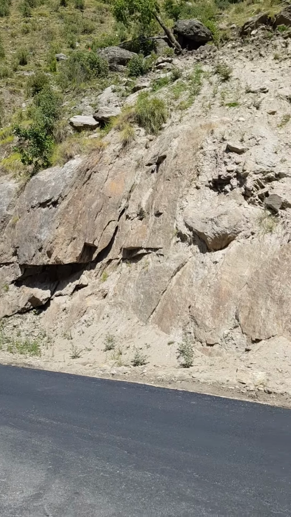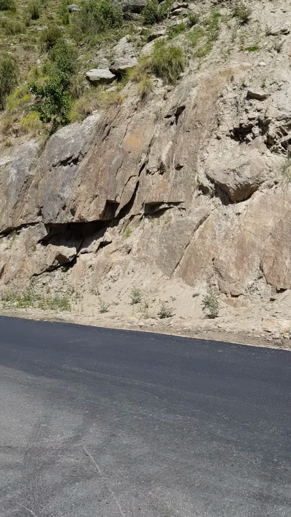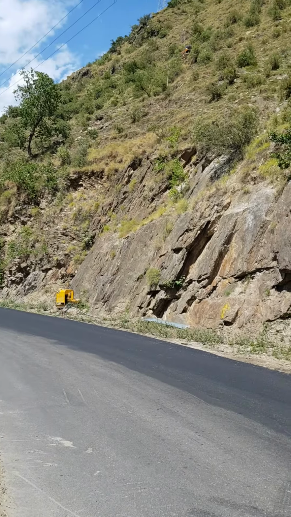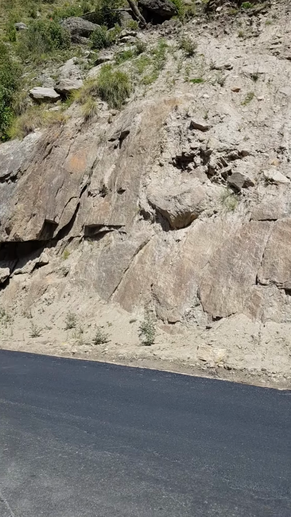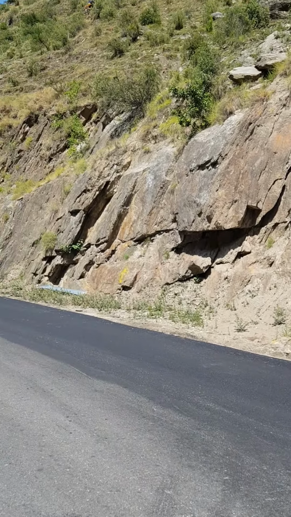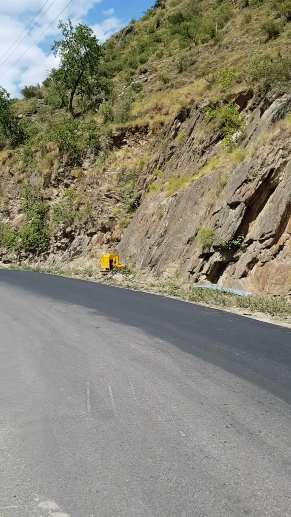So this is the south portal. I am moving towards the north portal by road, making a full videography of this area for you, and I am also collecting samples and readings from here.